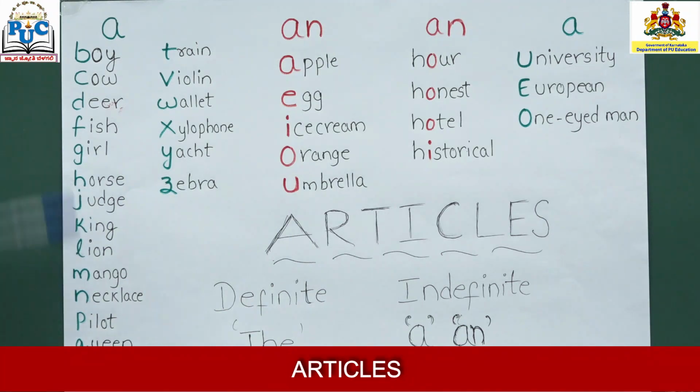Students, I have written all the consonants. Look, here are all the consonants, B, C, D, F, G, H. Can you see? They are all in green. Whatever you have in the English alphabet, I have written all the consonants here.